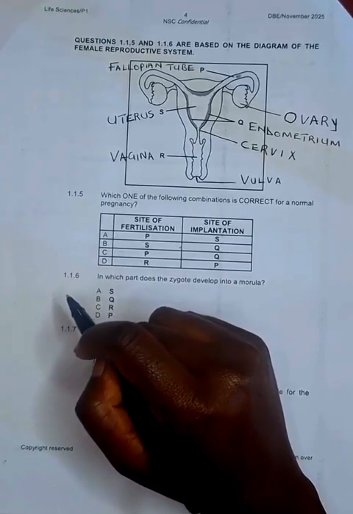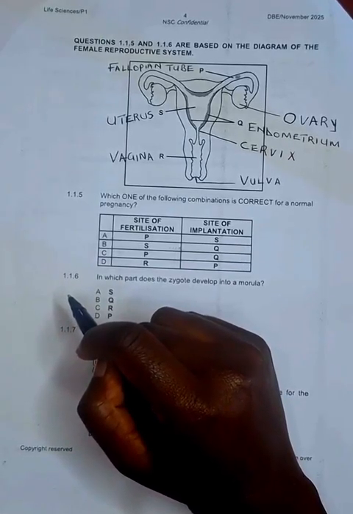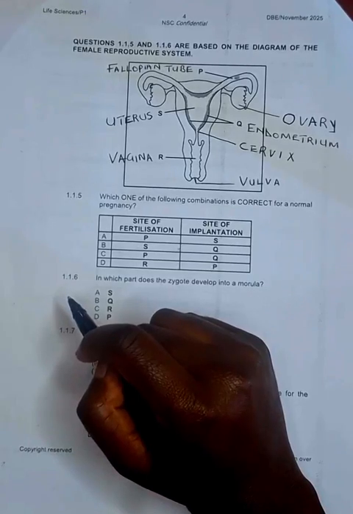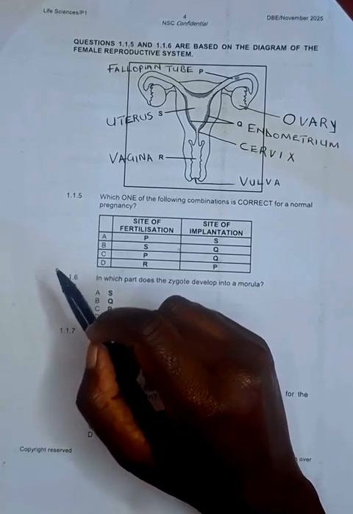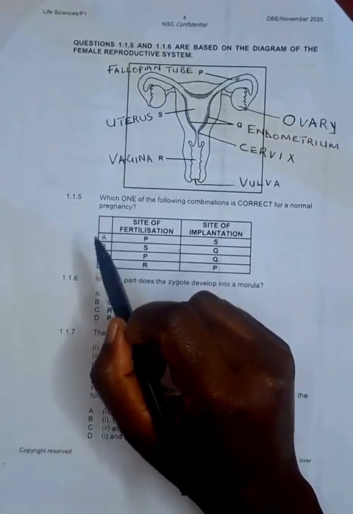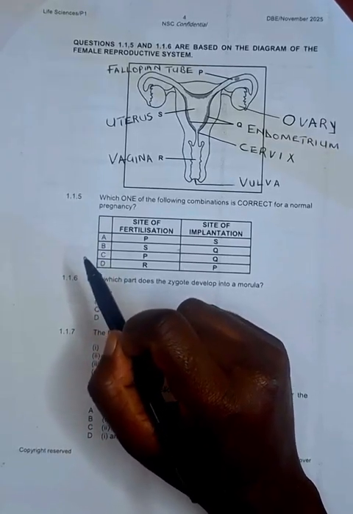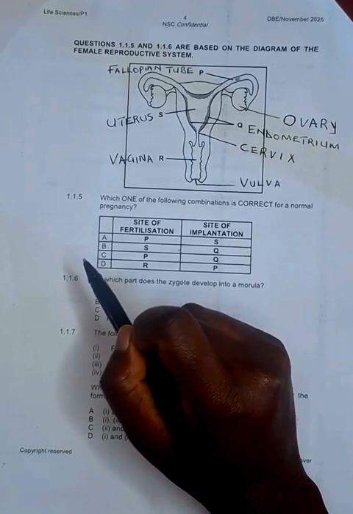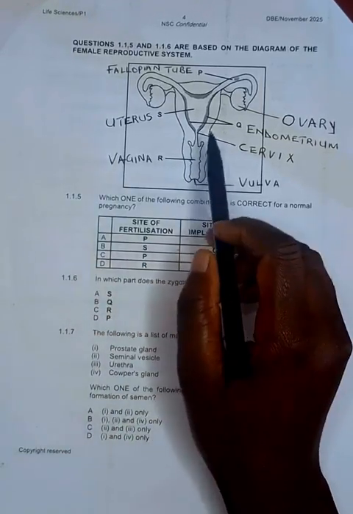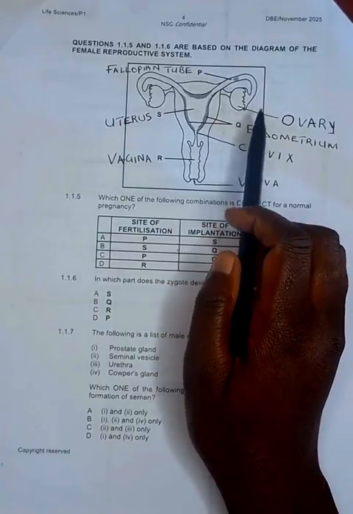So, the main importance of the female reproductive system is that it is there for the production of the ova or the ovum. The ova or the ovum is the female gamete which has a haploid number of chromosomes, which is half the number of chromosomes, which are now 23 single chromosomes.